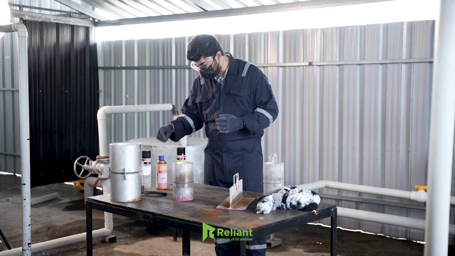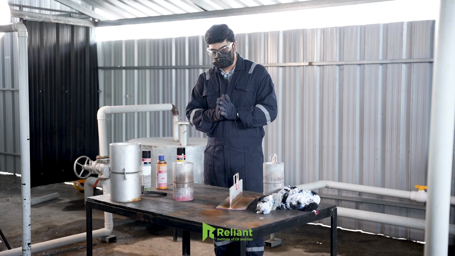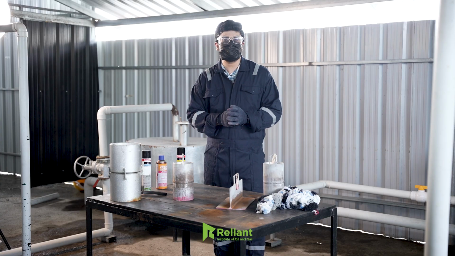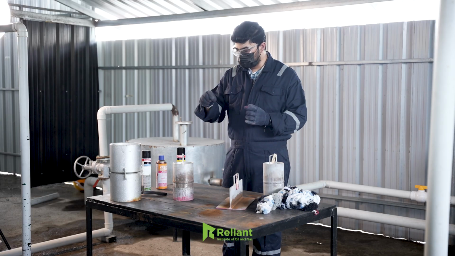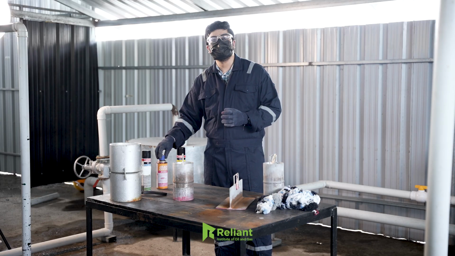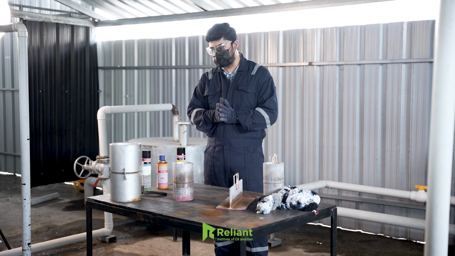Since the penetrant has a color and the developer is bright white, the developer gives a contrast background, and at the same time the penetrant is absorbed by the developer. The penetrant has a red color because I am using a solvent-based penetrant, or solvent removable penetrant.